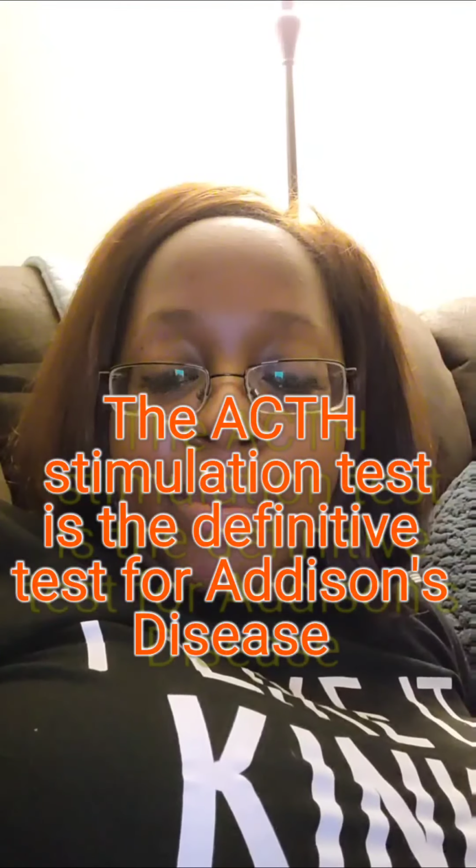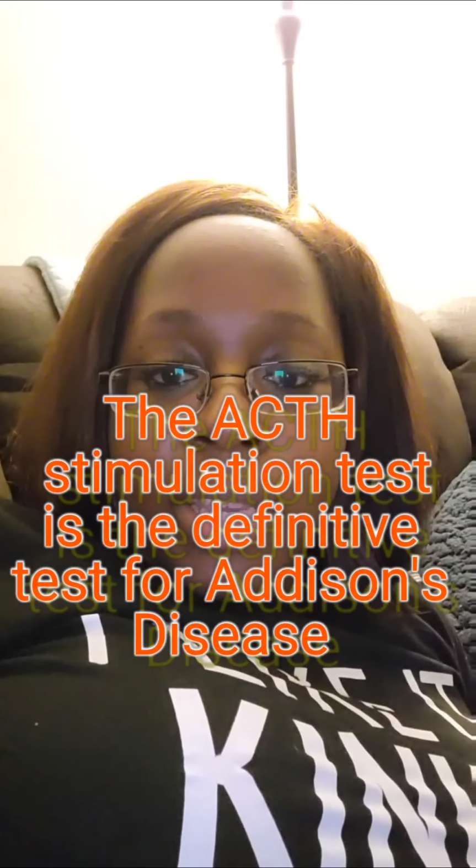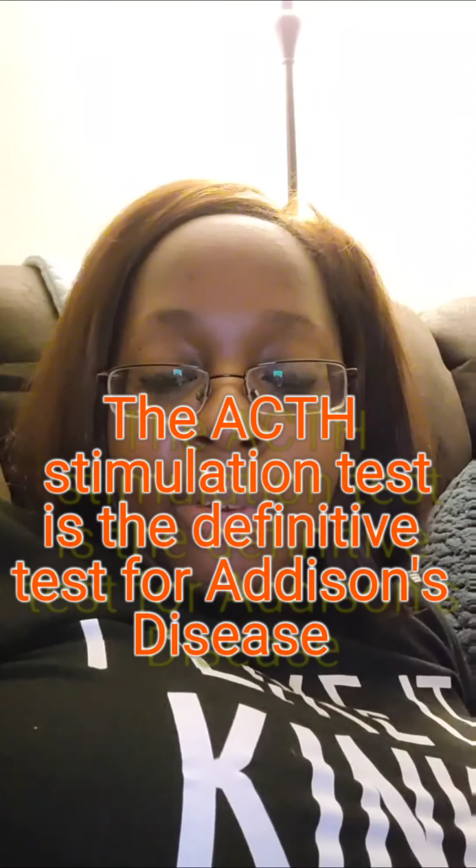Abdominal ultrasound can be helpful to look at the adrenal glands and see if they're small, but really the diagnosis comes with a blood test called an ACTH stimulation test. What that test does is we give a medication, draw a blood sample to look at cortisol levels.